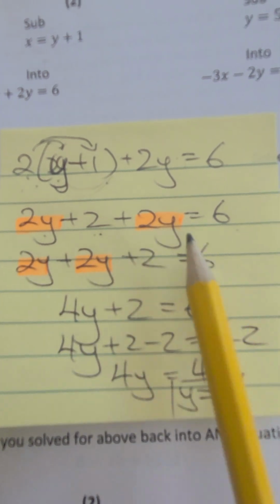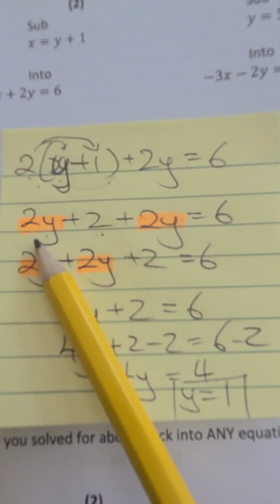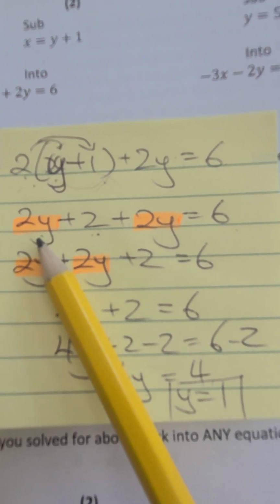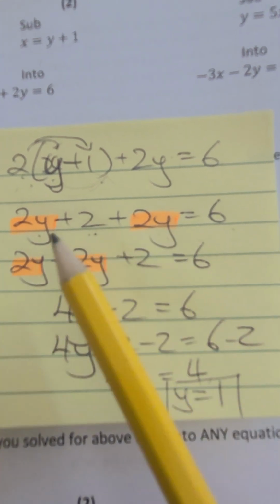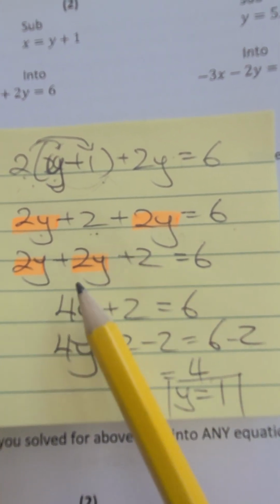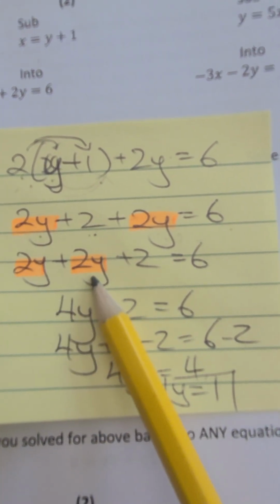Now, we need to gather the like terms. Remember, like terms are things that have the same letters, and those letters have the same exponents. So 2y and 2y are like terms. I'm going to gather them together, moving the plus 2y here, so now I have 2y plus 2y.